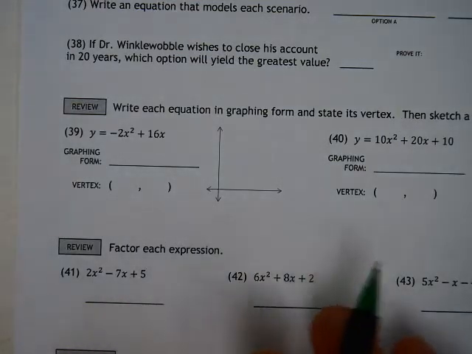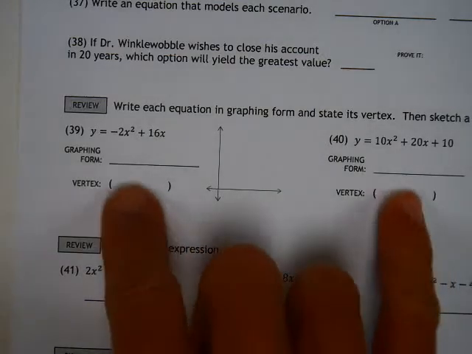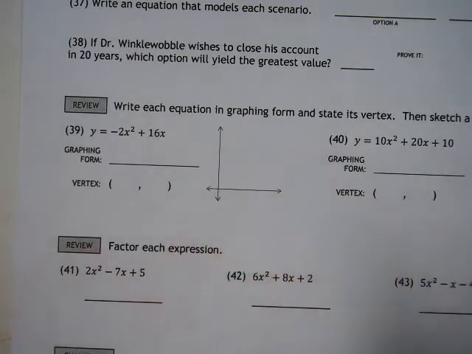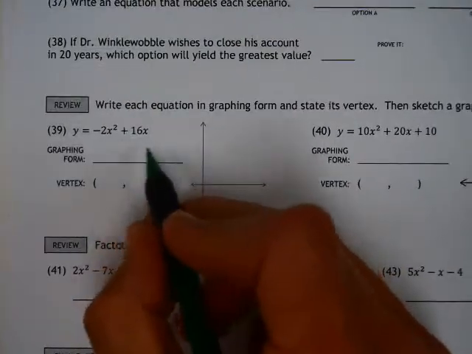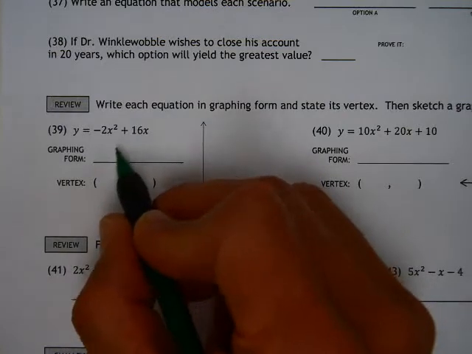Well, I'm not going to do both because that's not the point of the videos, but I will make sure I at least address maybe some of the things that might get people stopped on these. I'll go through the process with this one, and then I'll make sure you can get started on that one. So, graphing form.